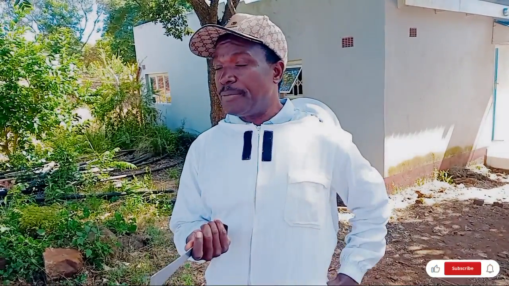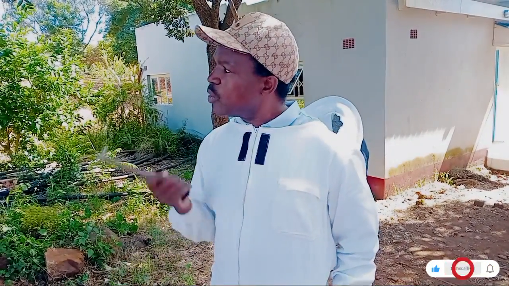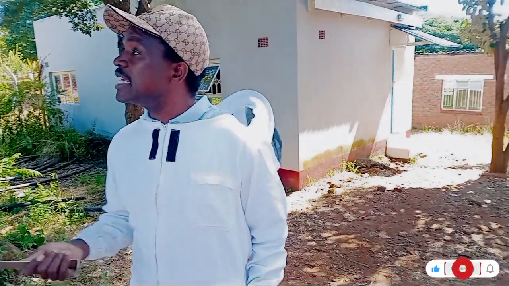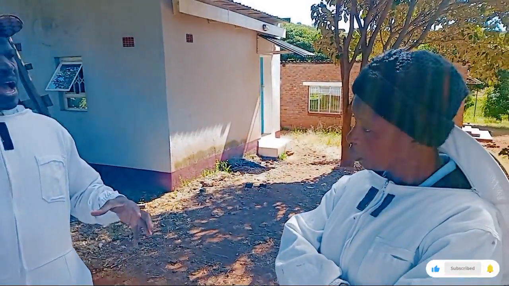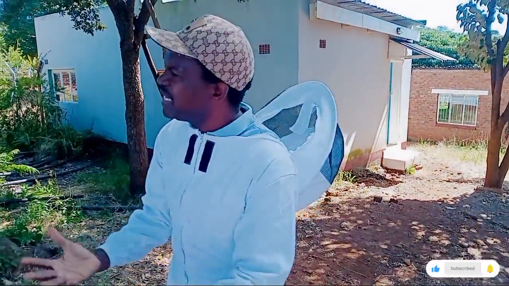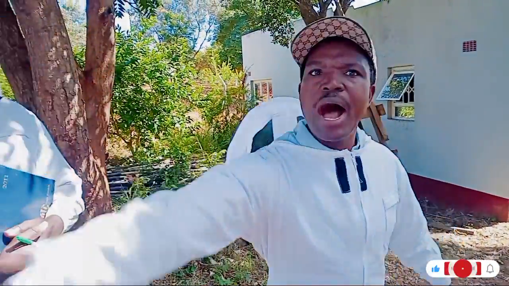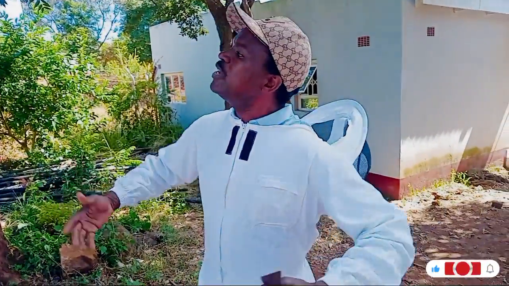That's why I keep pressing here, trying to encourage you to do beekeeping. Not because I'm getting anything from you, but I'm someone who wants everyone to understand the importance of bees. If you put up beehives, our bee population will increase, and then in Africa we can start supplying Europe with honey.